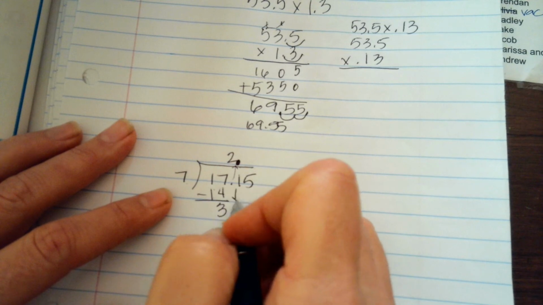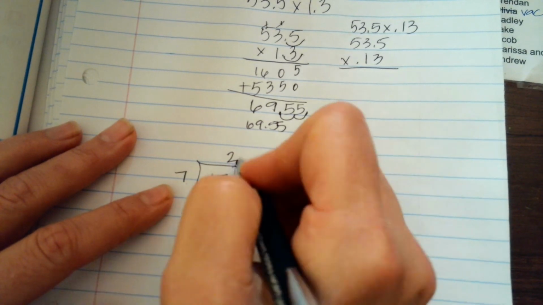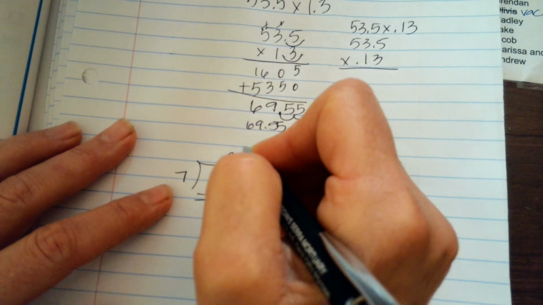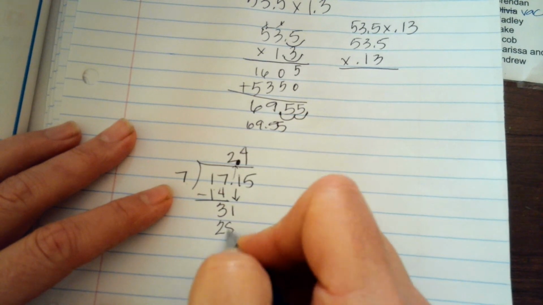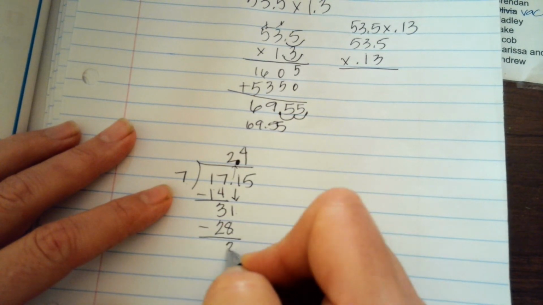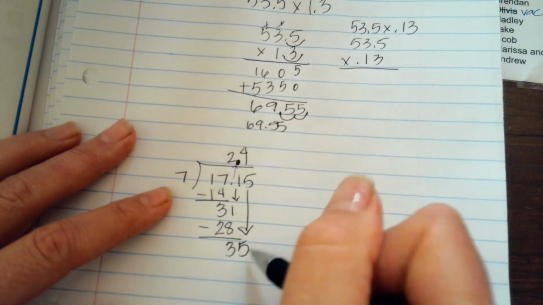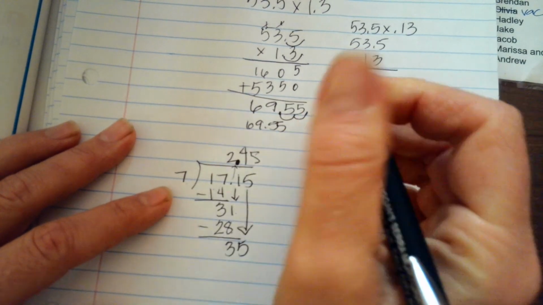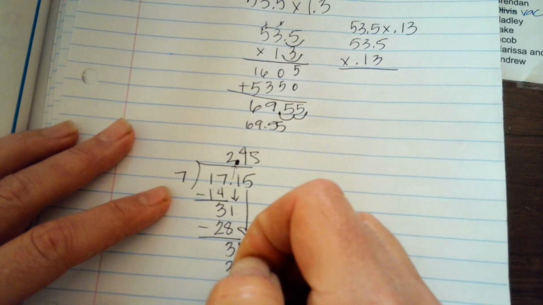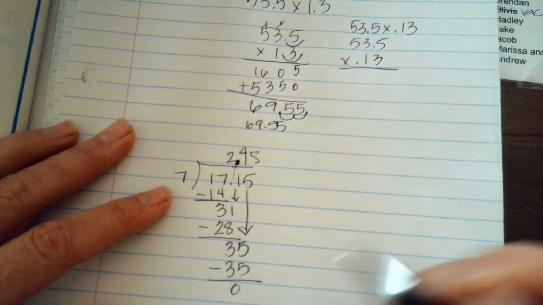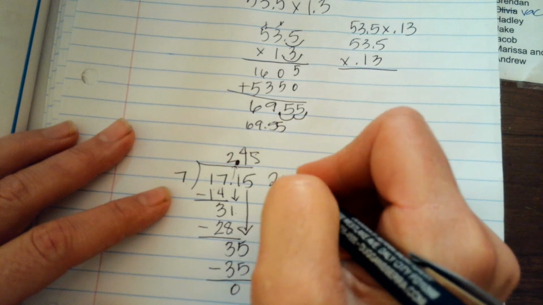I bring this down, 7 goes into 31 4 times, and it's 28. 31 minus 28 is 3. Then I bring down the 5. 7 goes into 35 5 times. 7 times 5 is 35. So the answer is 2.45.